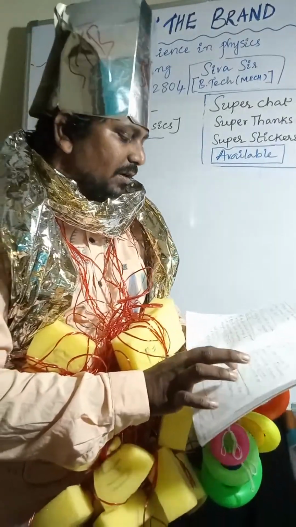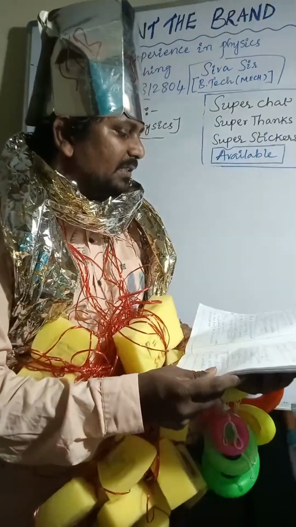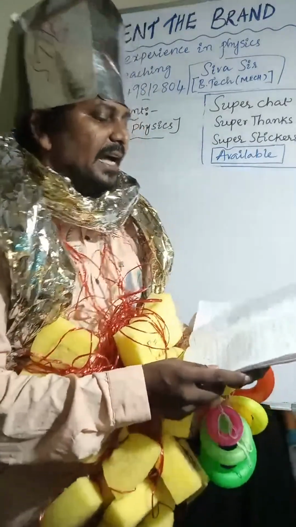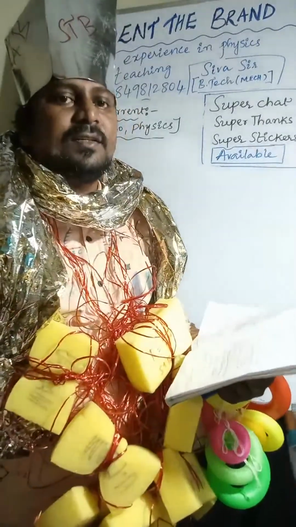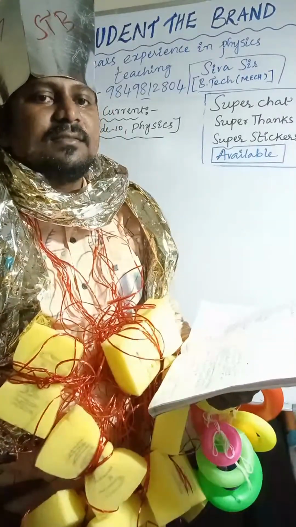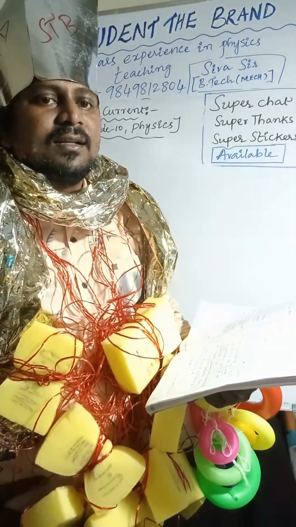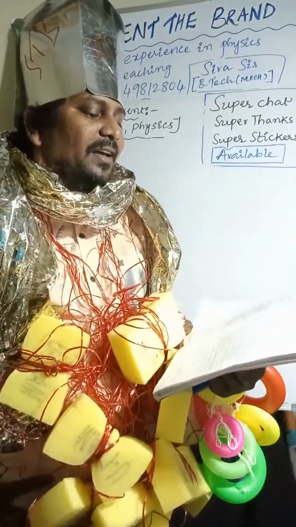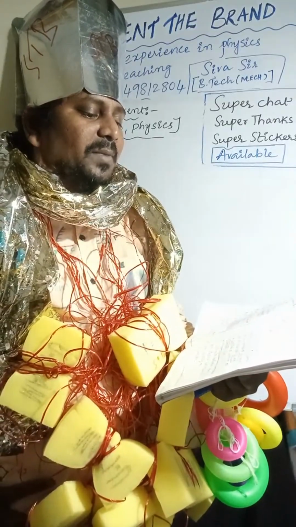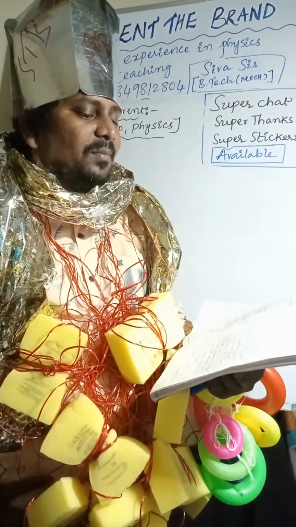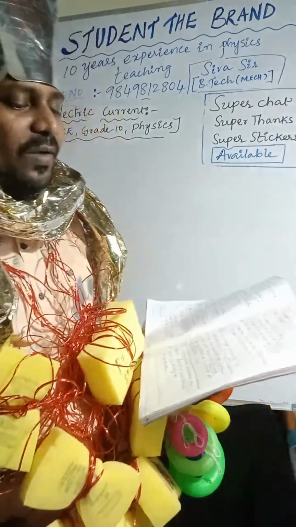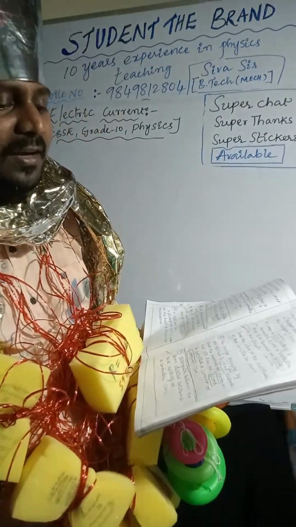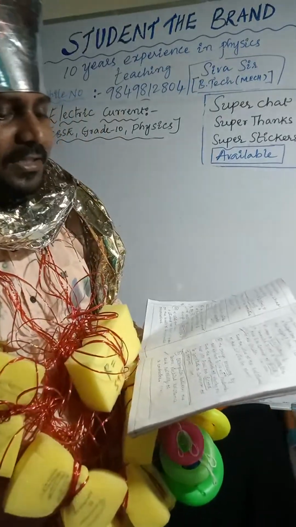This question is very, very important. I explained that question already. The charge possessed by an electron is 1.6 into 10 power minus 19 coulomb. Find the number of electrons that will flow per second to constitute a current of 1 ampere. We need to find this one. Check once.